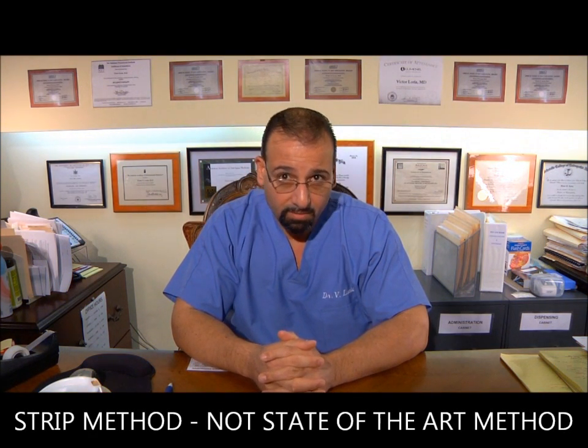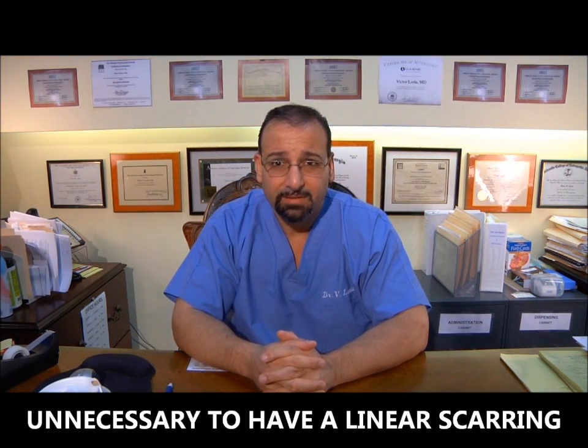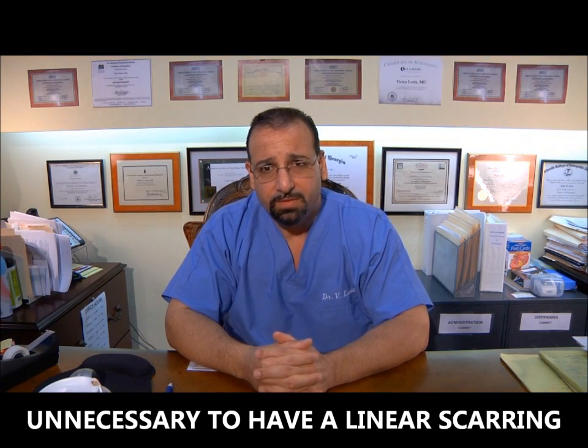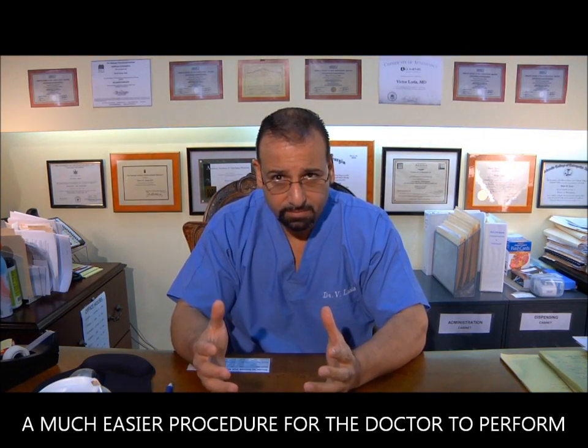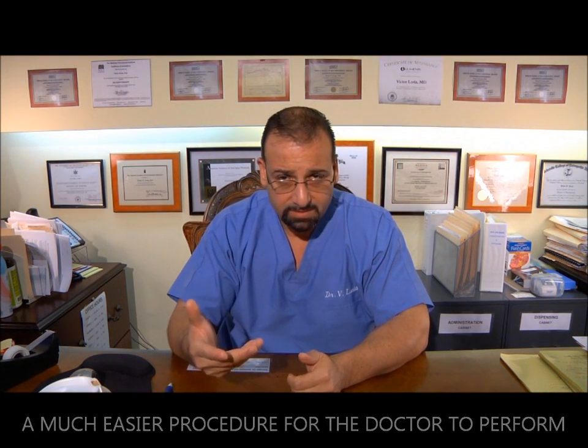Now, the strip method is an acceptable method. It's not, in my point of view, the state-of-the-art method these days because it's unnecessary to have that linear scar that remains back here. Keep in mind that with that technique, which most doctors utilize, and they're used to using it because they have a staff, it's much easier, I should say, than the technique I'm going to discuss next, which is called the Lexis procedure.